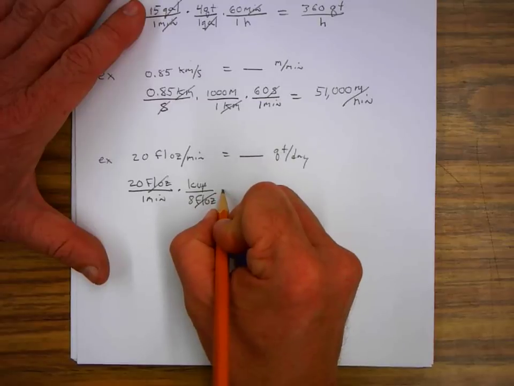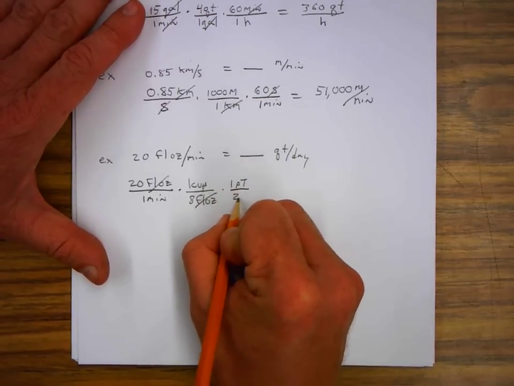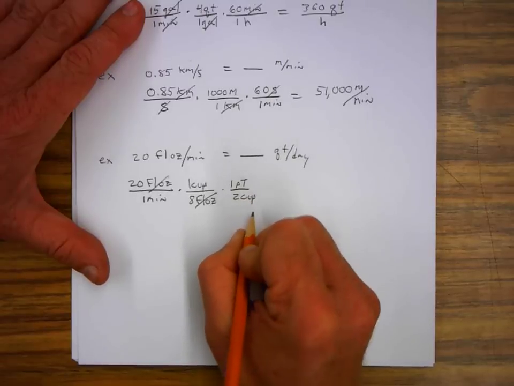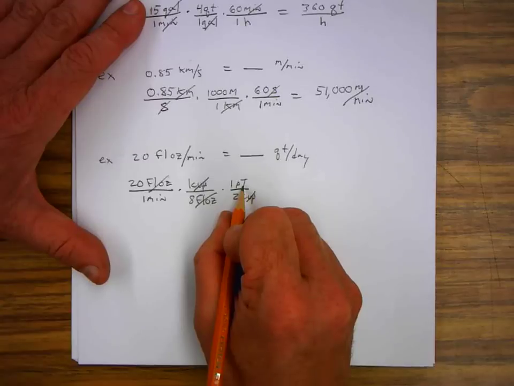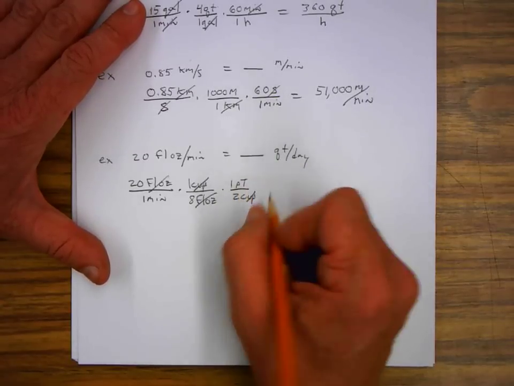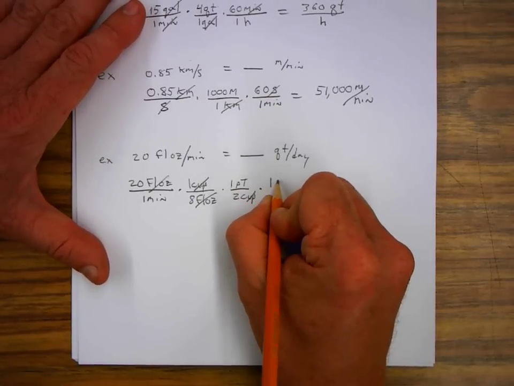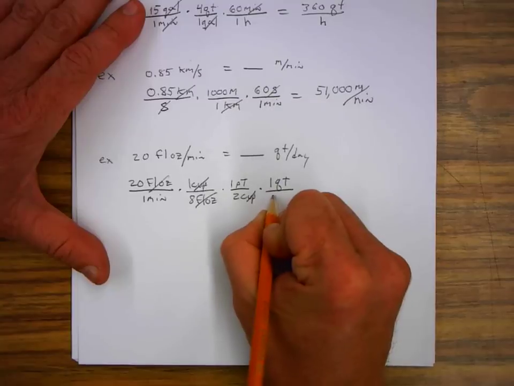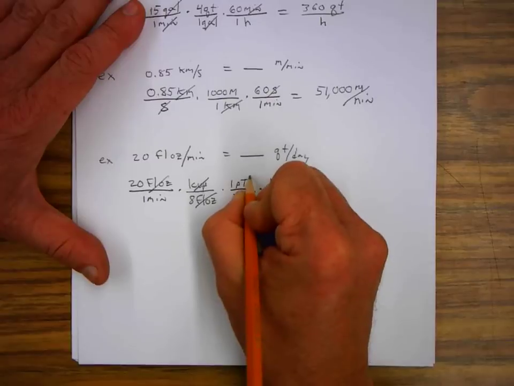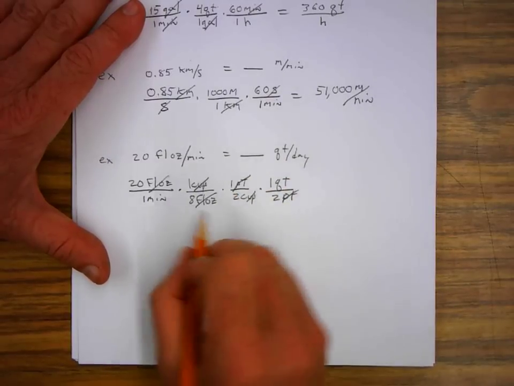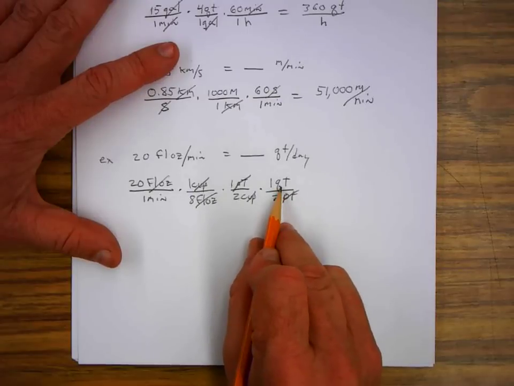So I also know that there is 1 pint for every 2 cups. So I've converted from cups to pints, but I'm still not where I want to be. I want to go to quarts. So I know that there is 1 quart for every 2 pints. So my pints cancel. So now I've gone from fluid ounces to quarts.